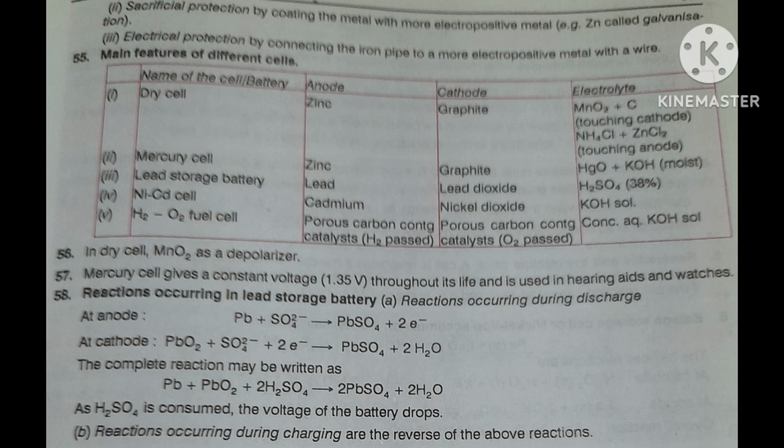Then Pb will again be Pb2+, and this with sulfate will form lead sulfate. And oxygen is there: PbO2, then Pb in the 2+ state and SO4 2- form PbSO4 plus 2H2O.